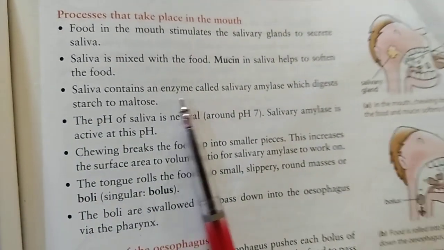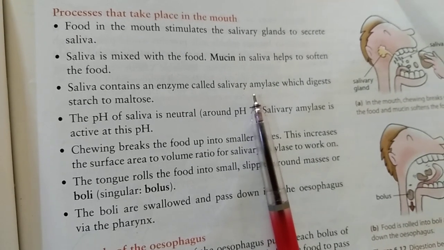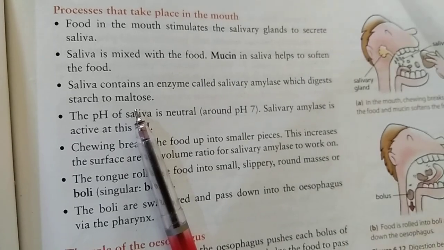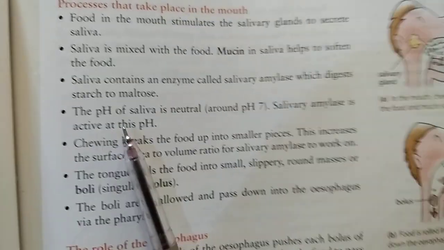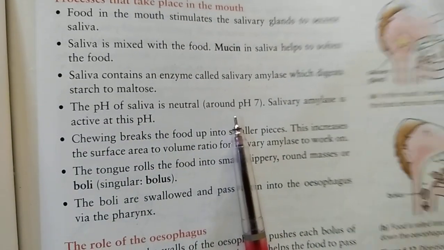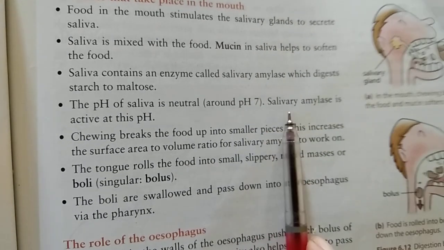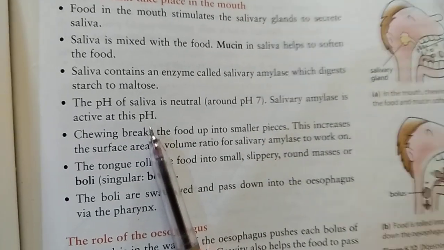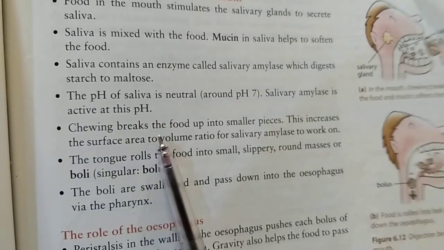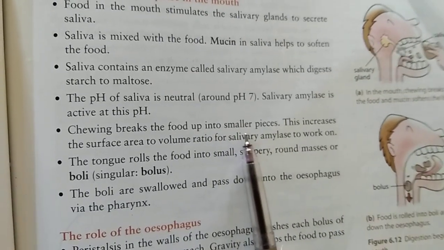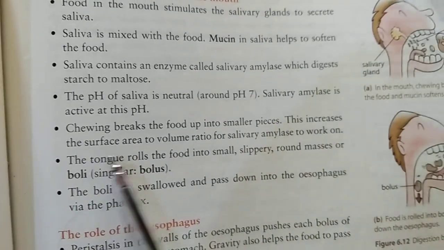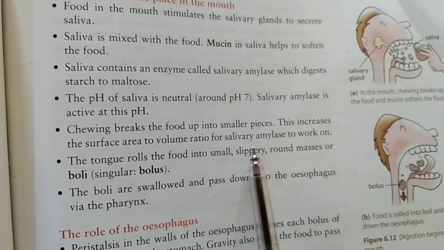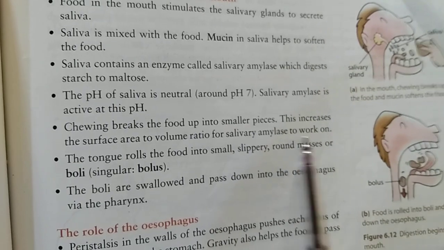Saliva contains an enzyme called salivary amylase which digests starch to maltose. The pH of saliva is neutral, around pH 7. Salivary amylase is active at this pH. Chewing breaks the food up into smaller pieces. This increases the surface area to volume ratio for salivary amylase to work on.